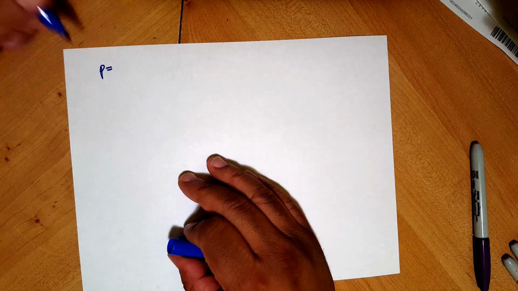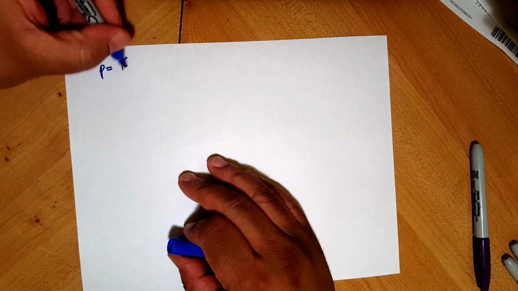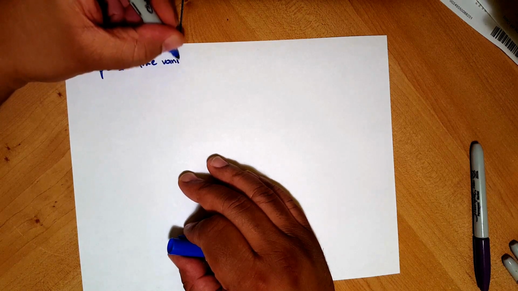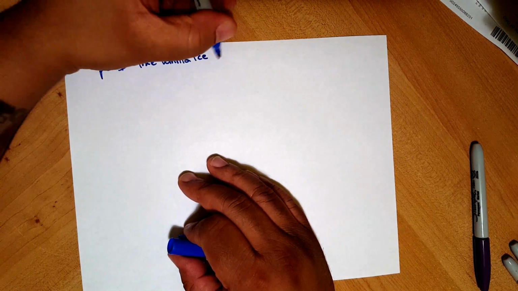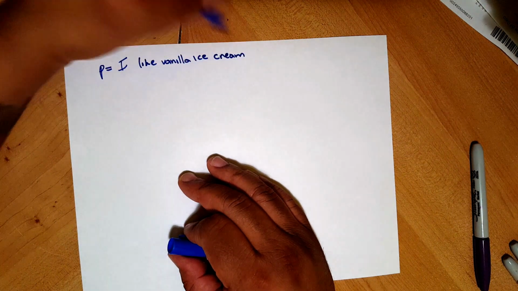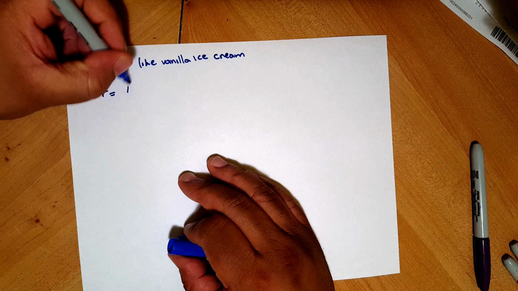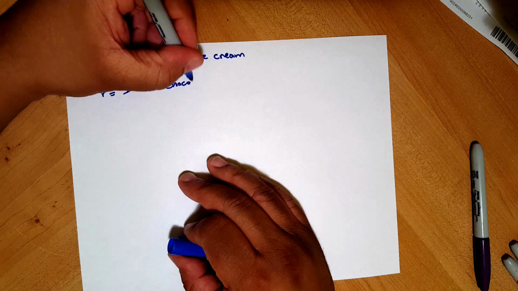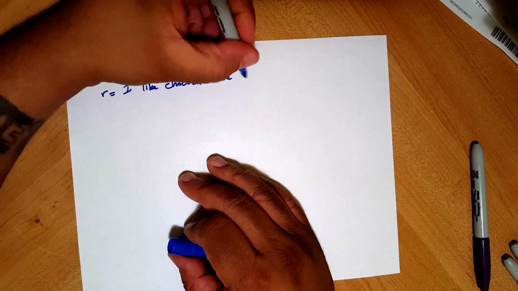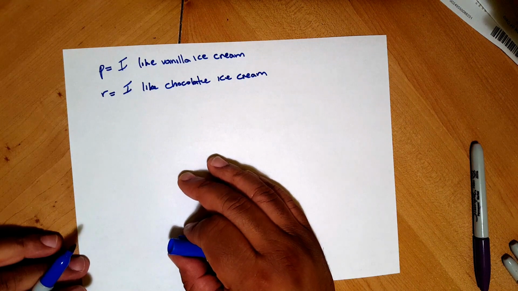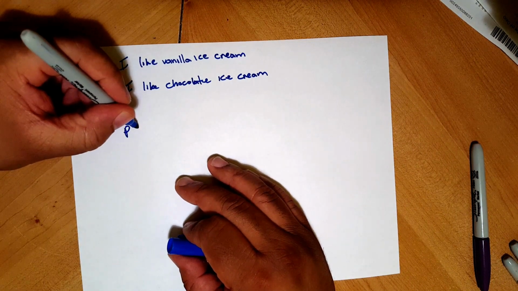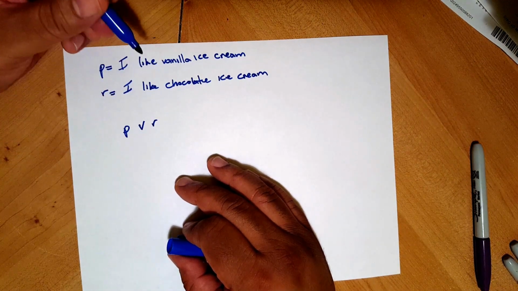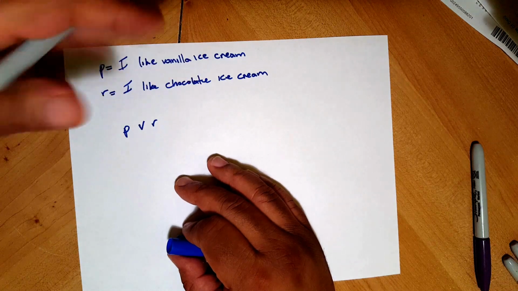So I'll have one statement saying, P: I like vanilla ice cream. Another, R: I like chocolate ice cream. So if we say P or R, what we're literally saying is I like vanilla or I like chocolate.